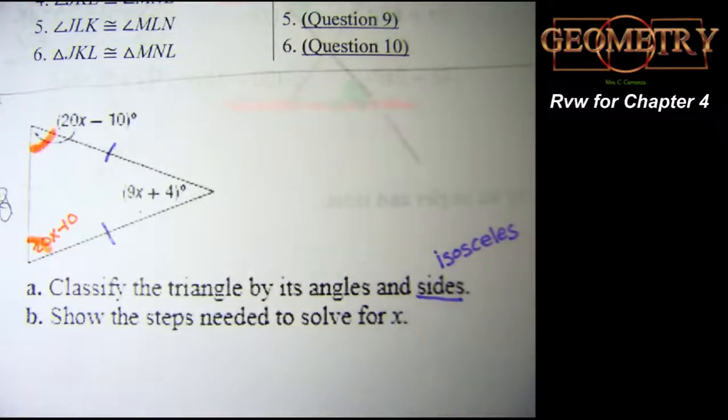And I need to find x. I need to find x because only knowing the value of x will tell me what the measures of those angles are. It looks like all the angles are acute, but the drawing could be lying to you. And if the drawing is lying to you, then this thing could be something else.